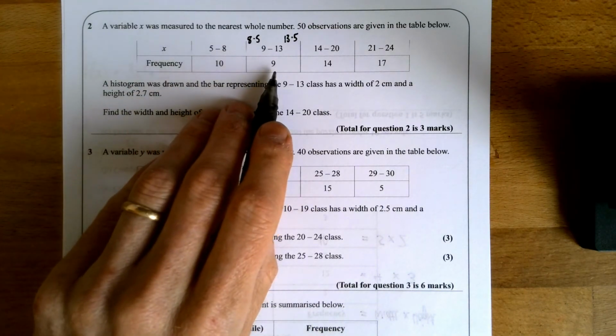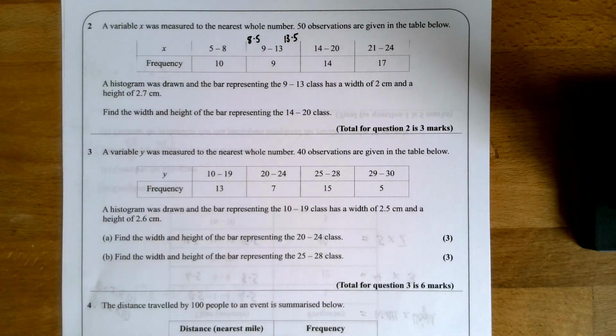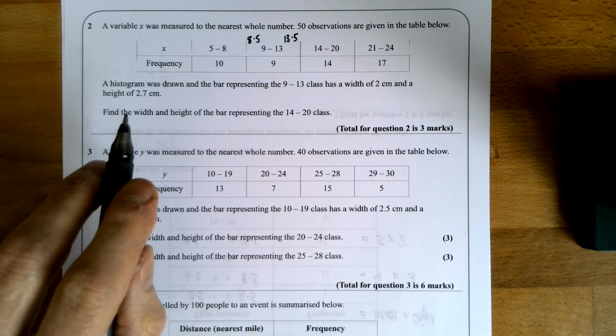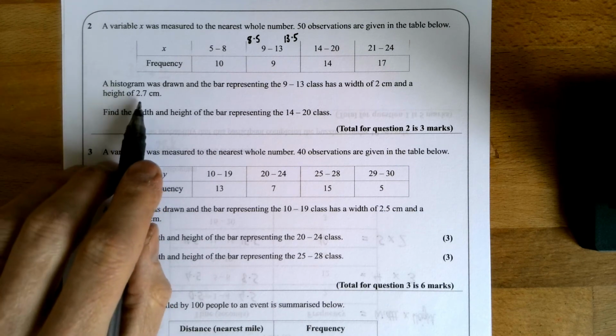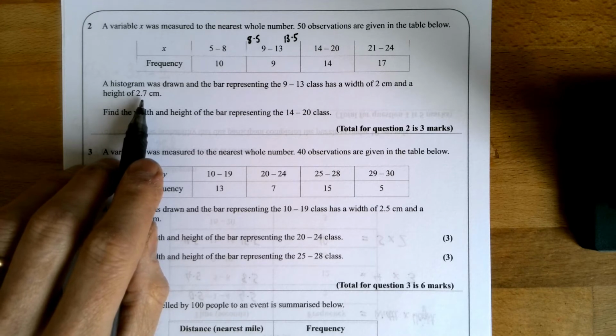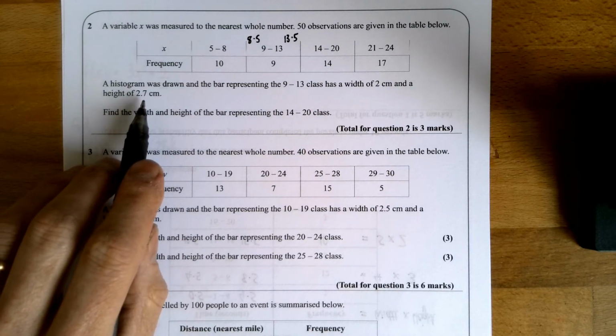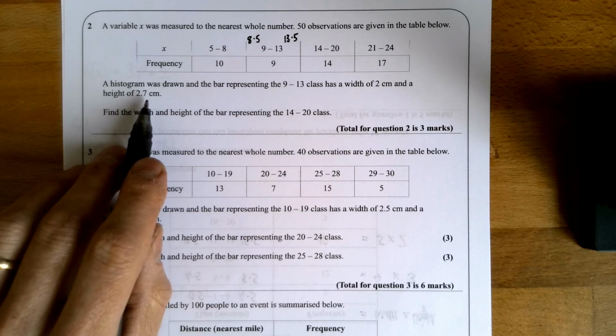And they already tell us the frequency. So we've got a little bit of scaling going on here. We need to work out the scale of this graph, and we need to work out what a height of 2.7 centimetres actually represents in terms of frequency density. So again, pause here and see if you can work out what's going on. I'm going to get another piece of paper and set this out in columns because I find that a whole lot easier.